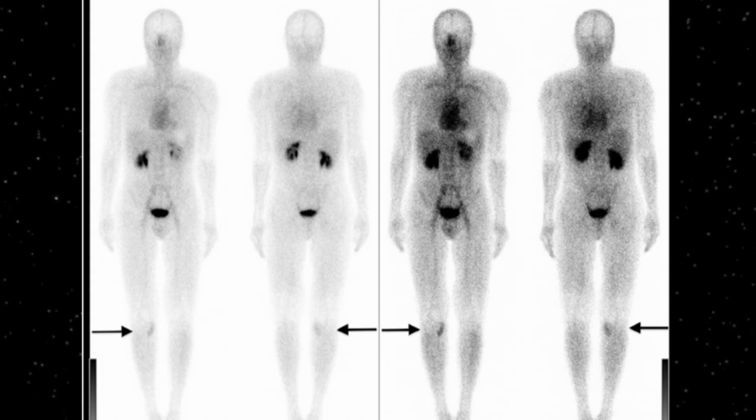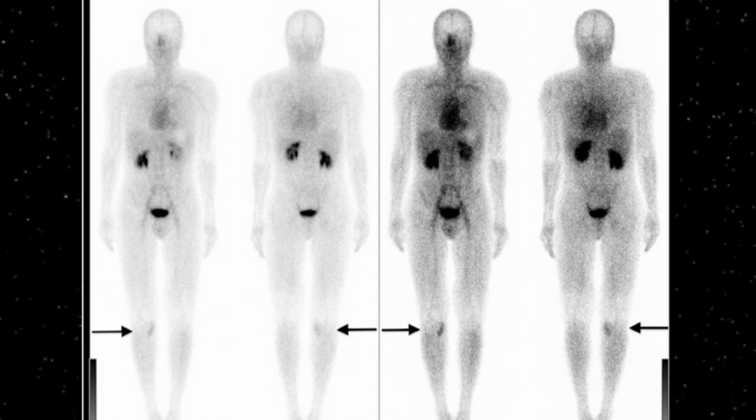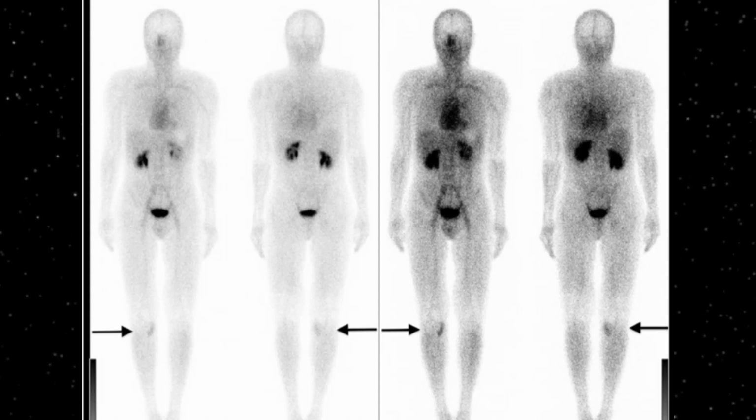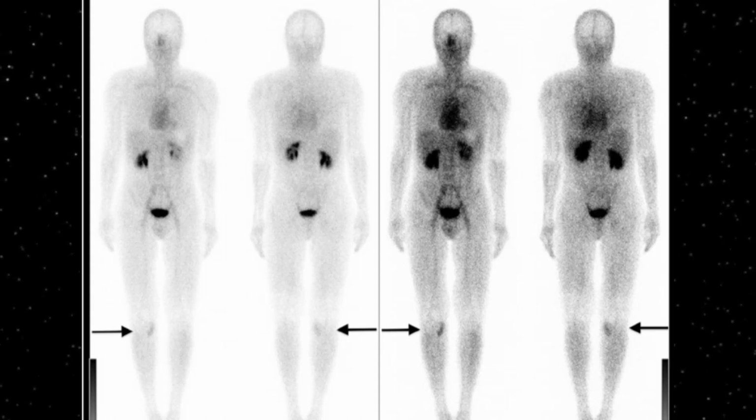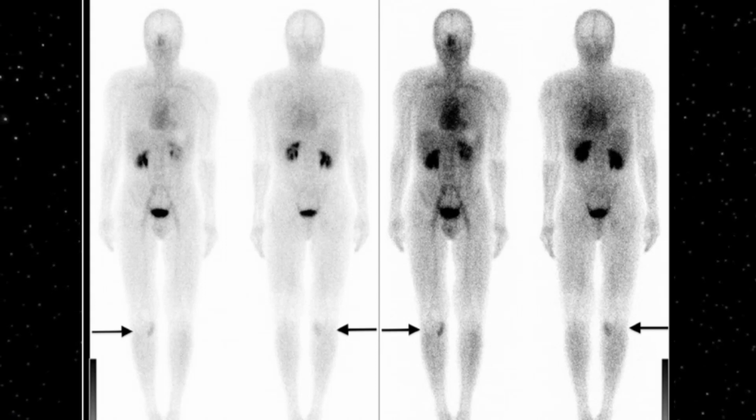X-ray will show particular images, while on CT there will be particular characteristics, and on scintigraphy you will see tracer uptake for the osteoblastoma.